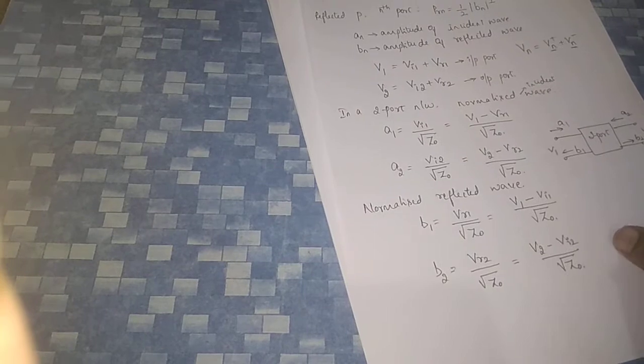Here you have the incident waves A1 and A2, and B1 and B2 correspond to the amplitude of your reflected wave. So this is how you write the normalized incident wave and normalized reflected wave.